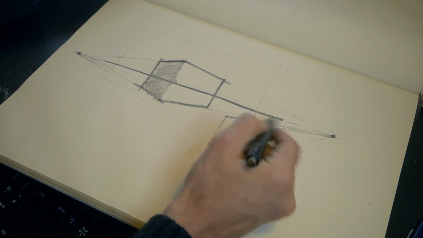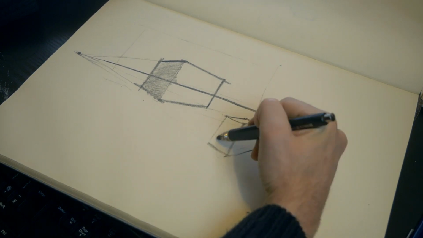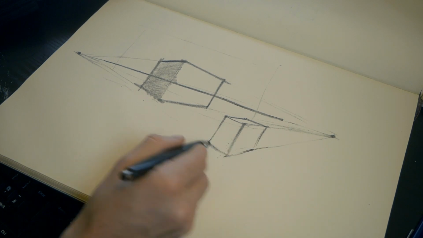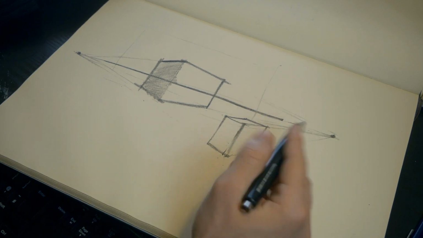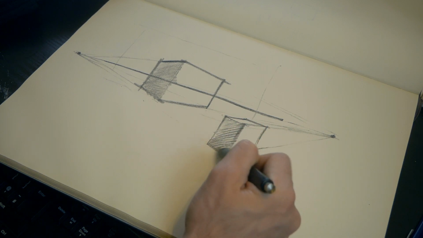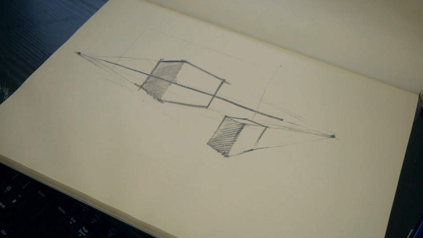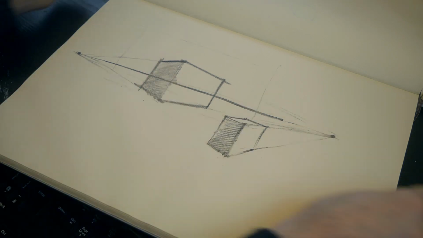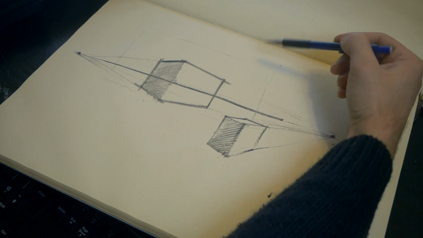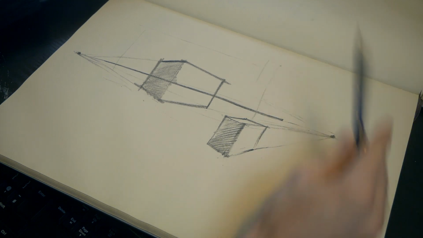So these are the back edges, front edges, our leading edge is here, and again I could shade that in. So the best thing I find to do is just experiment with it. Just keep sketching out objects.